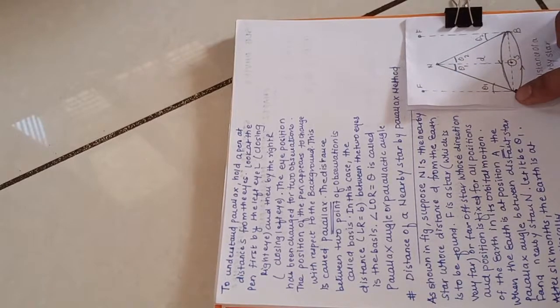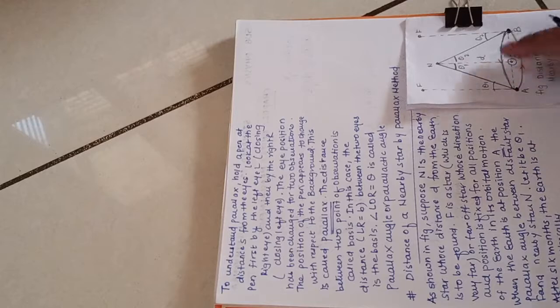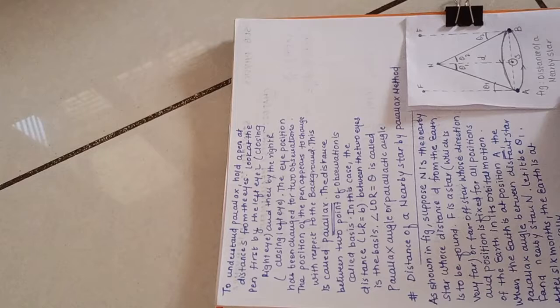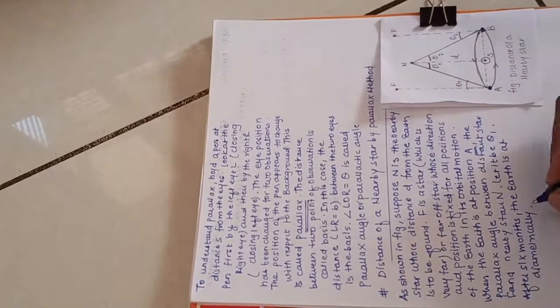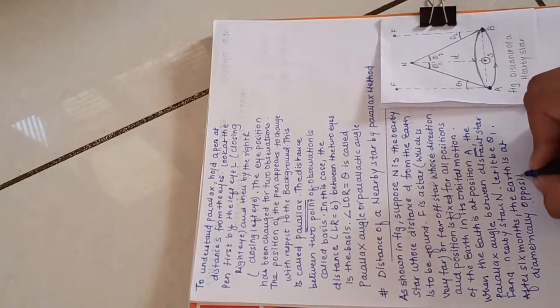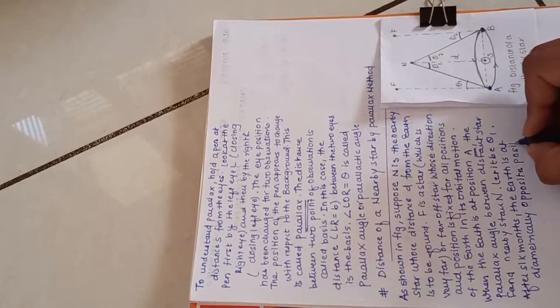After 6 months, the earth will not be at A, but at B. A and B are two diametrically opposite points of the orbit, which are 6 months apart. To complete one revolution it takes 12 months, a year, right? So at 6 months it will complete half a revolution, opposite to the starting point A. Yes or no? So earth is at the diametrically opposite position B.